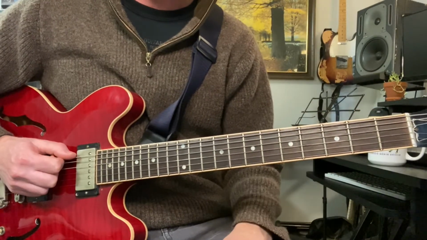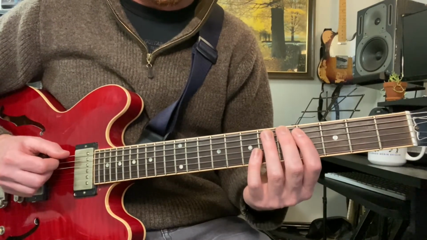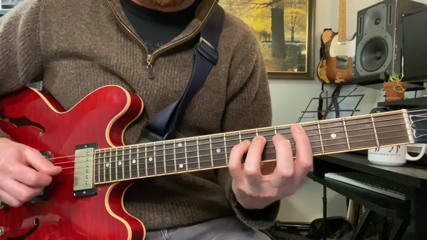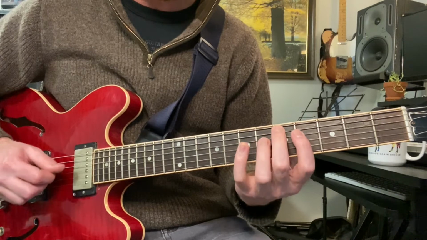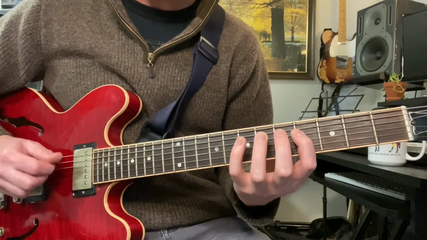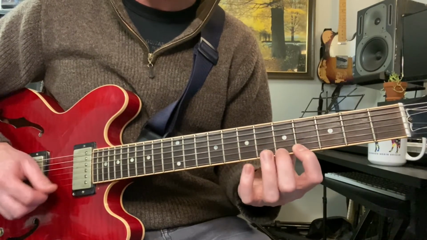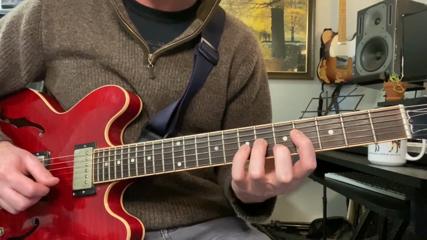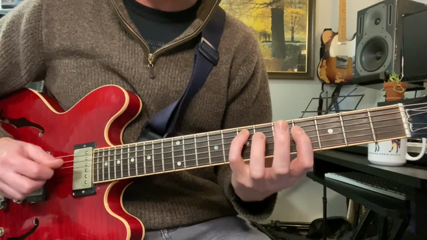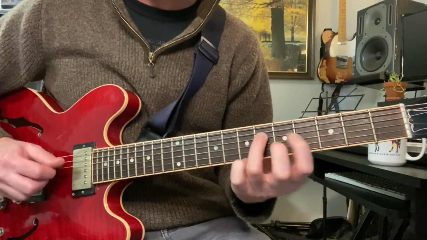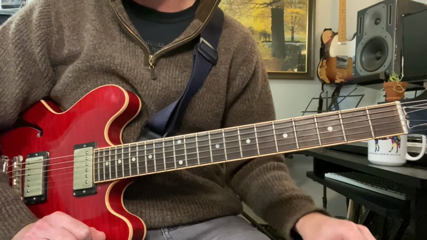Let's do that nice and medium tempo. All right, 3 and 4 and. F sharp minor 7, D major 7, E dominant 7, A up an octave, F sharp minor 7, D major 7, E dominant 7, and finish here. If you want to do it fast, you can play along with the intro of the video.